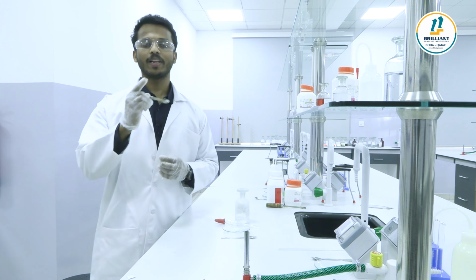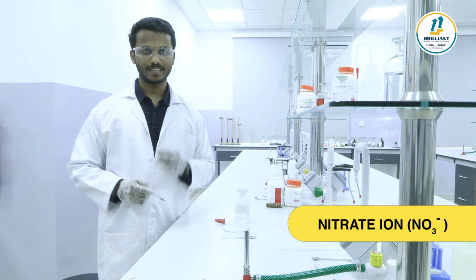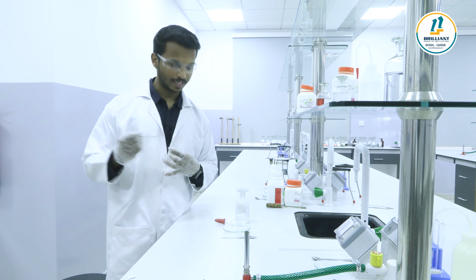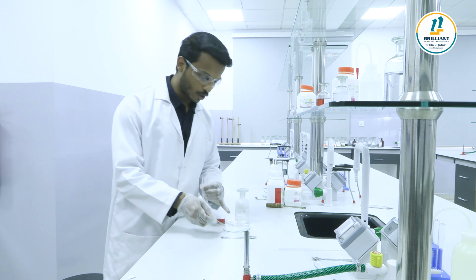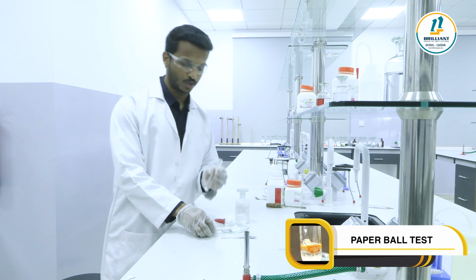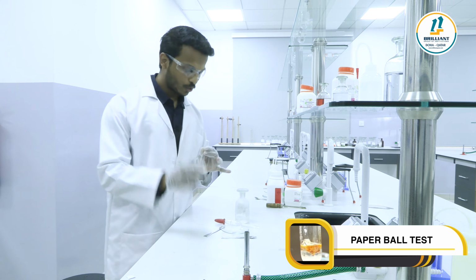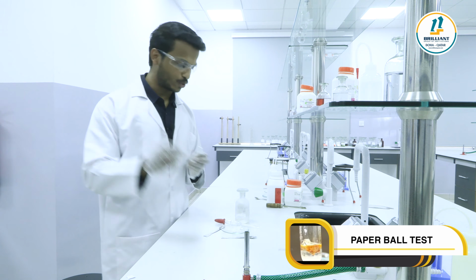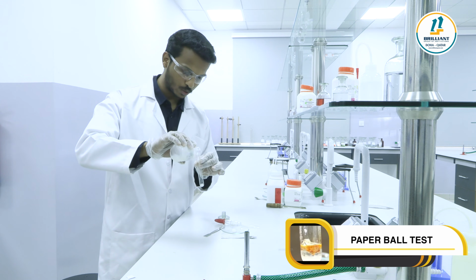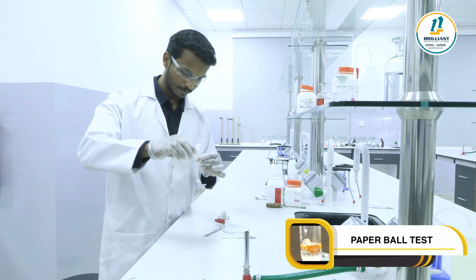Let's do the preliminary test for nitrate ion. That is the reddish brown gas generation test. So take a pinch of salt into the test tube, to which let me add concentrated H2SO4. A few drops of concentrated H2SO4 are being added.